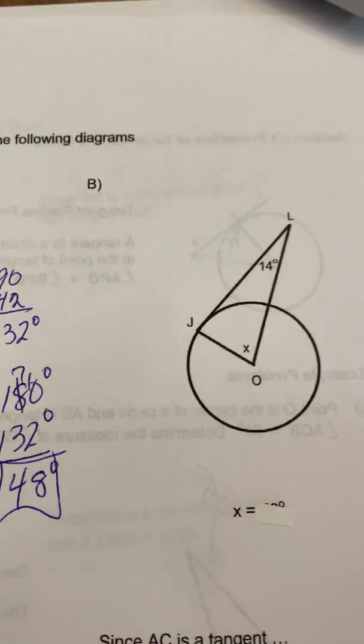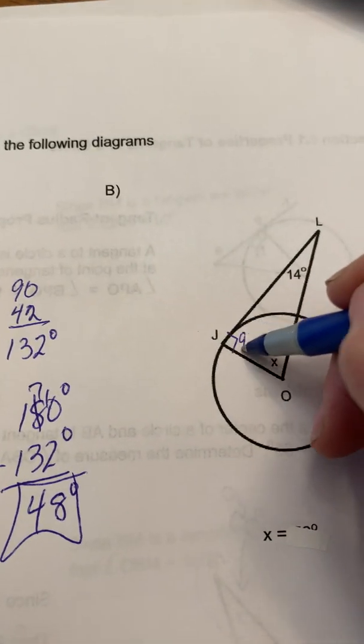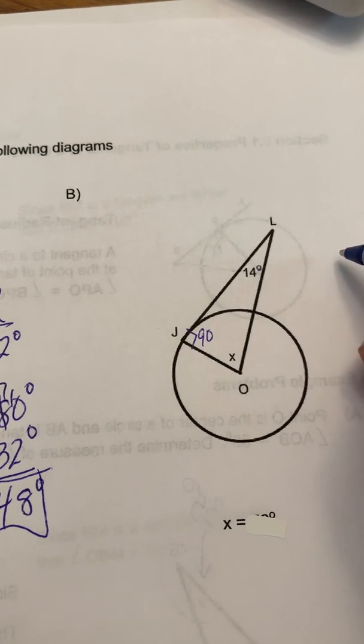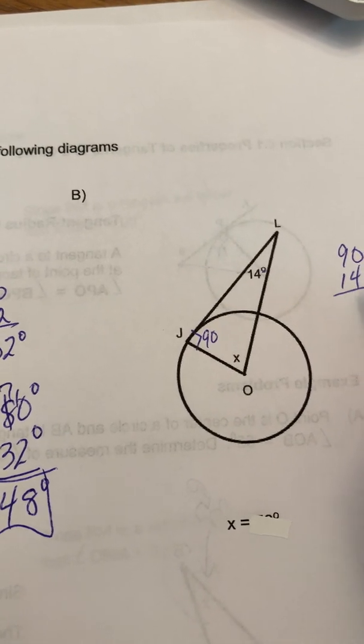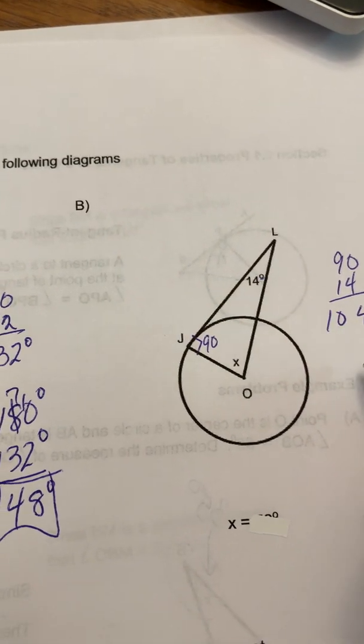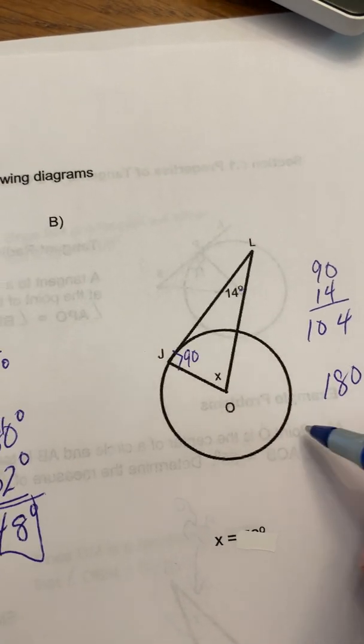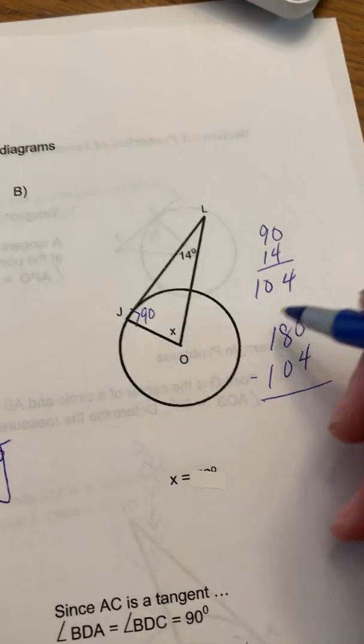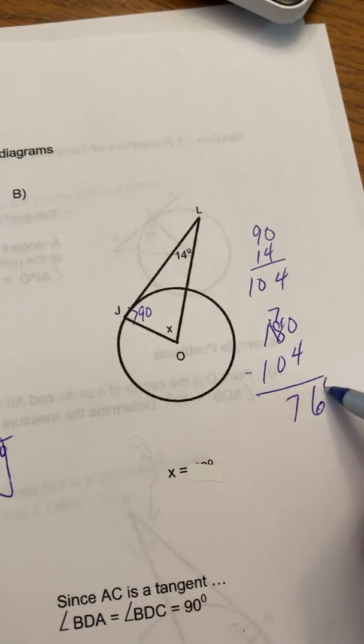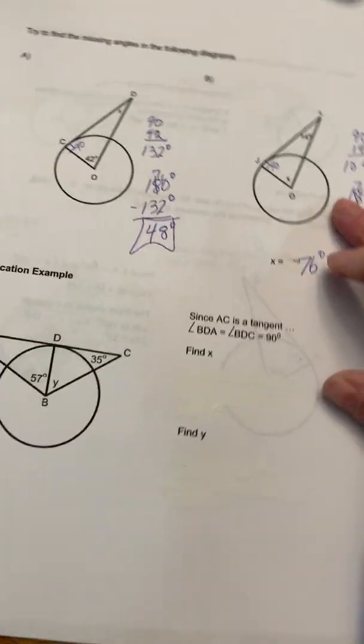Okay, same thing's happening over here. J is now a 90-degree angle. I know that that's a 14-degree angle. If I took 90 and 14, that's 104. So I can take 180 and subtract 104. I'm going to do this the old-fashioned way. 76-degree angle.